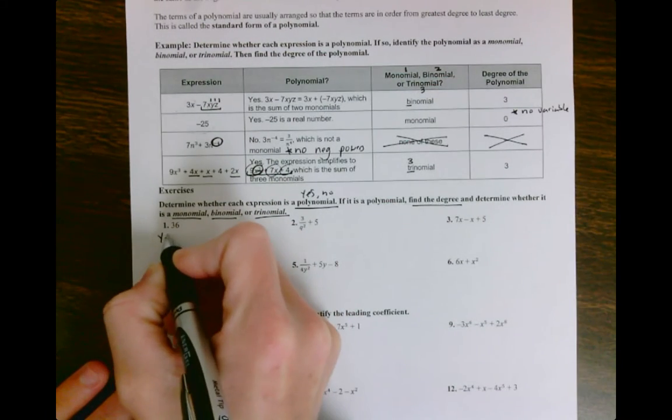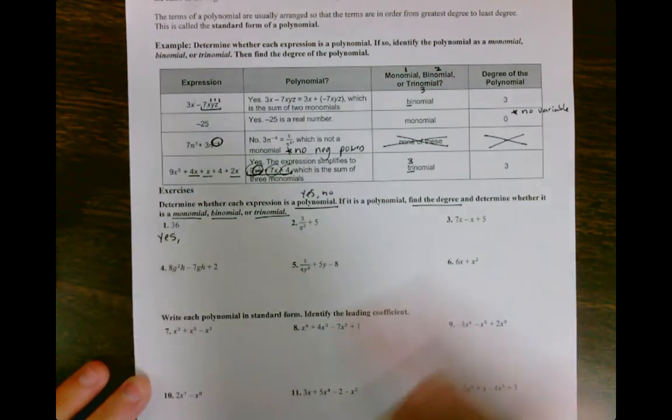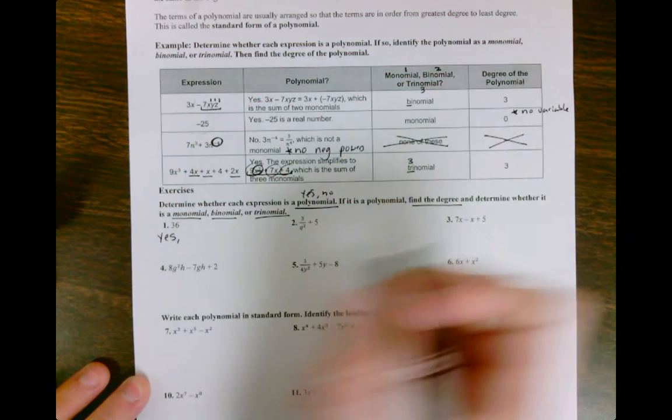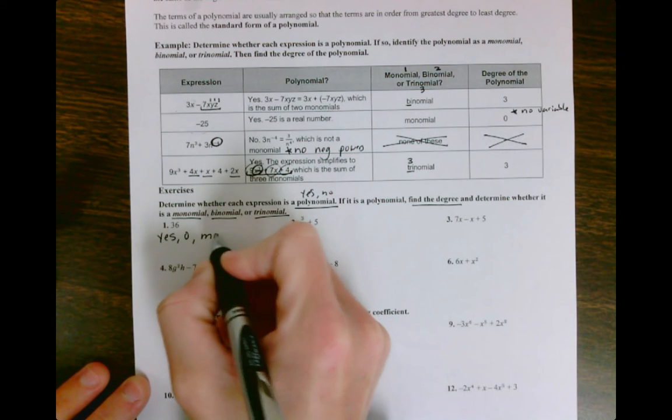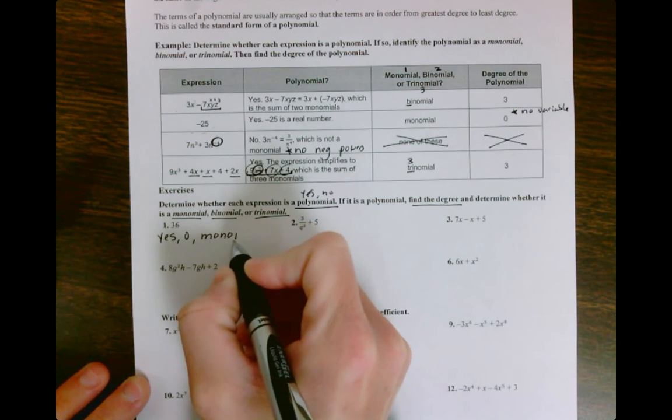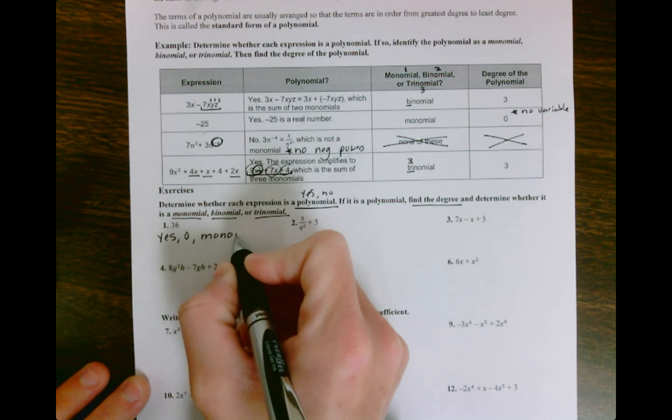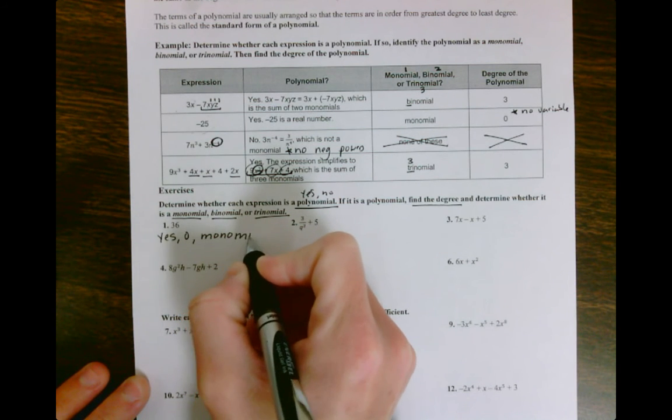So 36, similar to my negative 25. Yes, it's a polynomial. The degree, there's no variable, so our degree is 0. Now there's only one term, so it's a monomial.